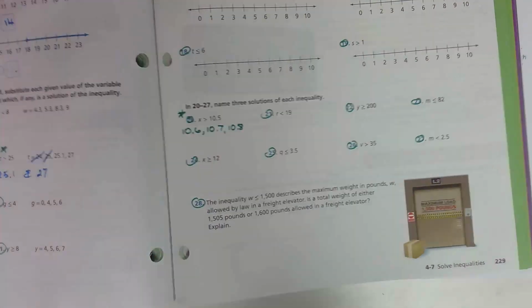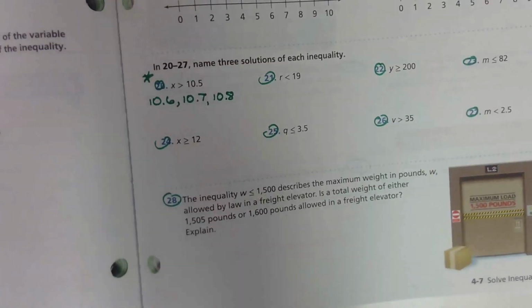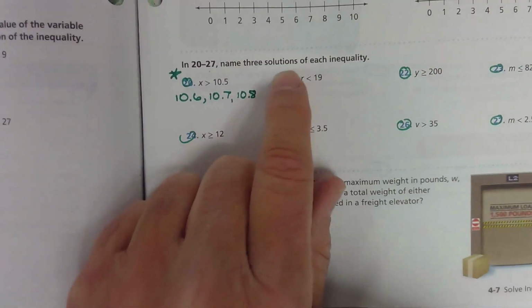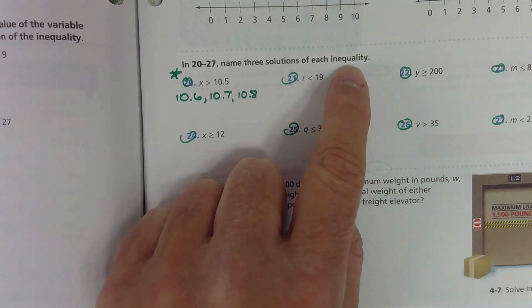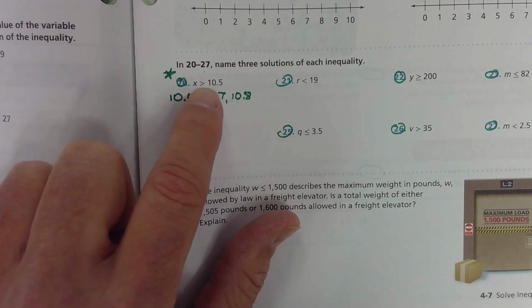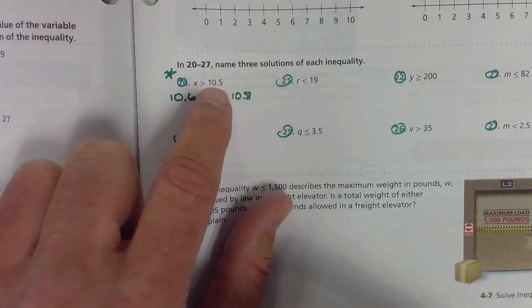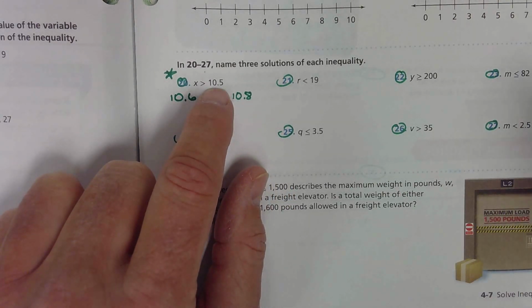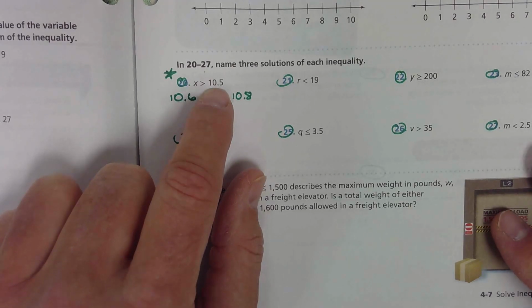Let's look at number 20 here. It says name three solutions of each inequality. So x is greater than 10.5. So this is totally subjective as to what you put down.